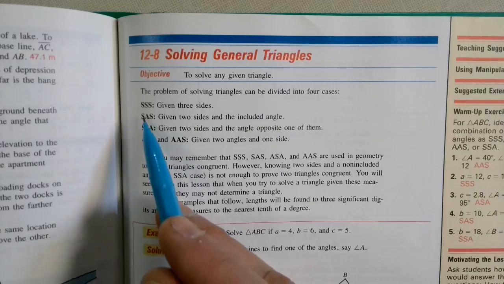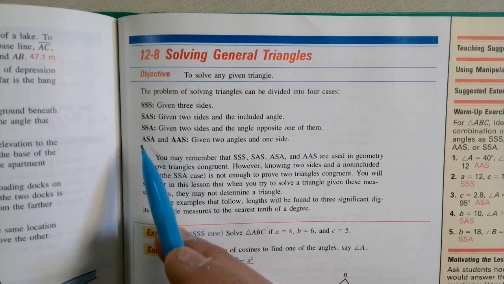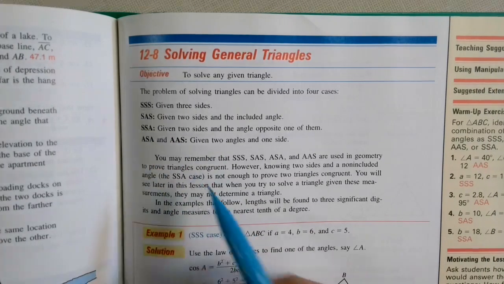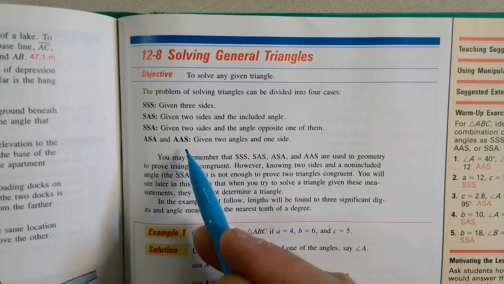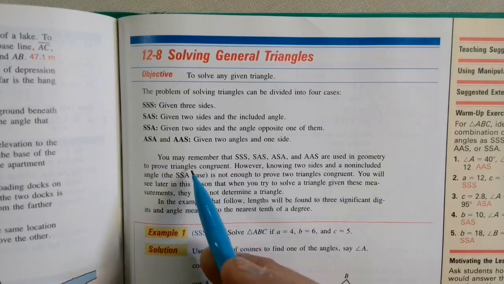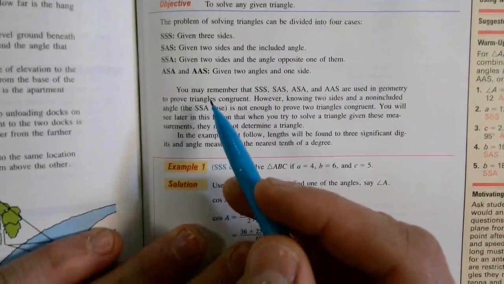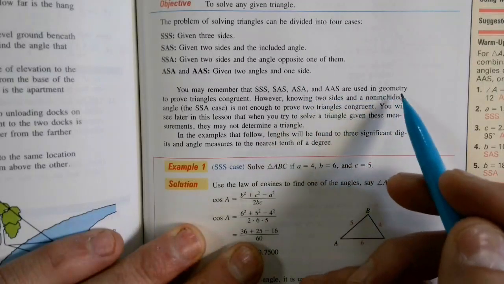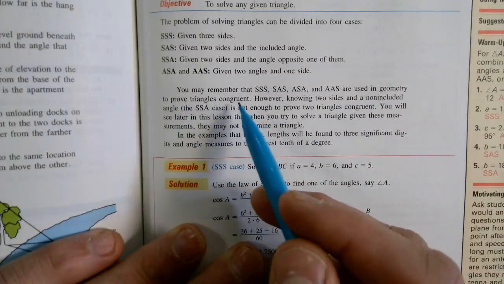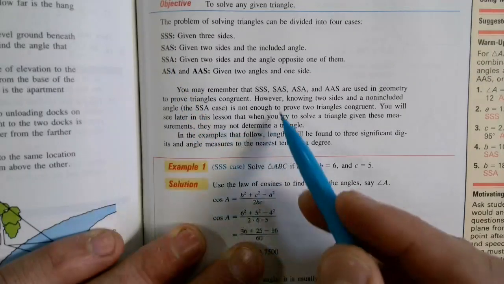That's different than side, angle, side. And then angle, side, angle, or angle, angle, side. So that's 2 angles and then 1 side. Okay, now if you did geometry with me, you remember that side, side, side, side, angle, side, and angle, angle, side are used in geometry to prove that triangles are congruent. So there's a lot of overlap here.